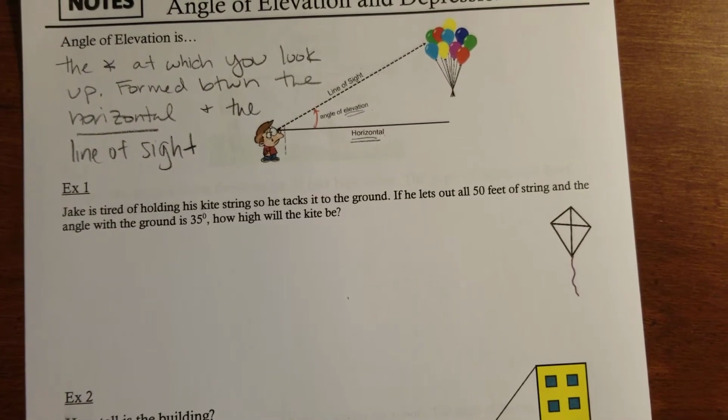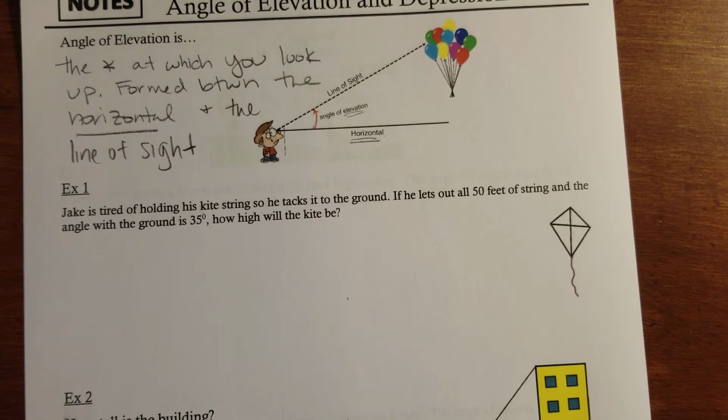So angle of elevation and depression really kind of lend us to the whole word problem thing. So Jake is tired of holding a kite string, so he tacks it to the ground. So I'm sure you've all been outside and it's so windy and you've been flying your kite and it's been awesome, but now you're tired. But you don't want to reel it in quite yet because the wind is still so good. So Jake is going to tack it to the ground and relax a little bit.